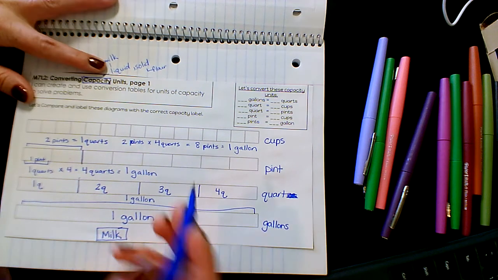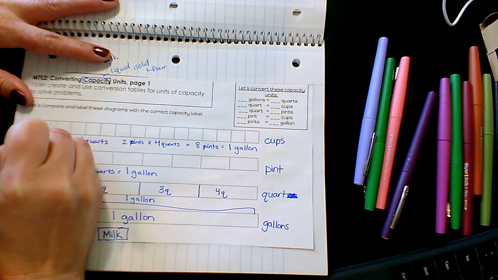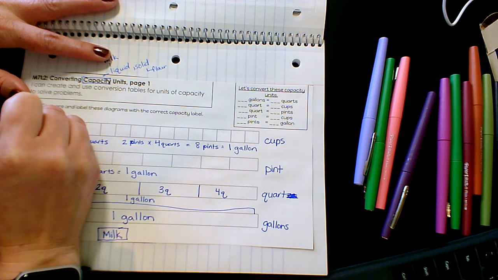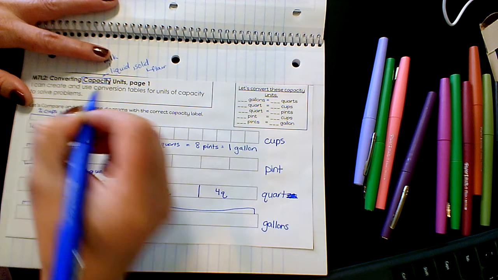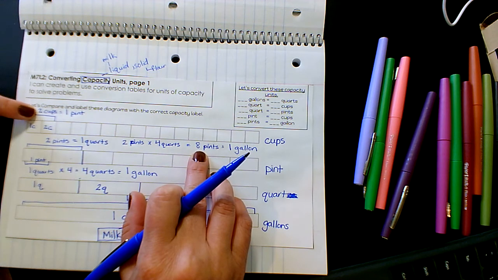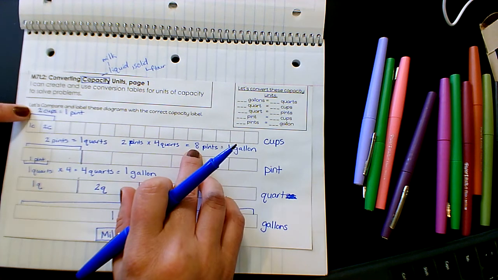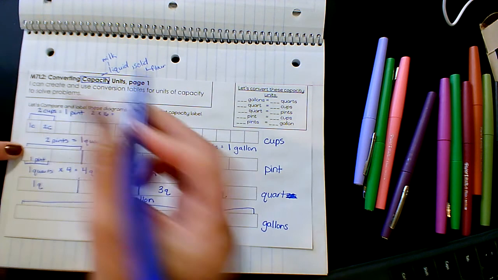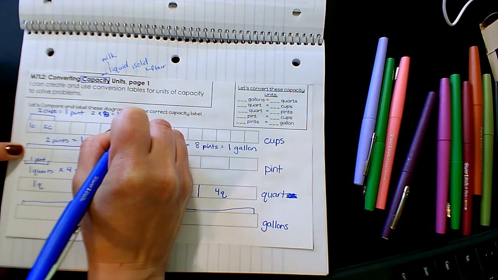Okay. Let's see. I would need 1 cup, 2 cups. If I measure that right, I would need 2 cups. 2 cups equals 1 pint. But if it takes me 8 pints to make up a gallon, how many cups would I need? Well, I know 2 cups is 1 pint, so 2 times 8 would be 16, right? 2 times 8 equals 16 cups, right?